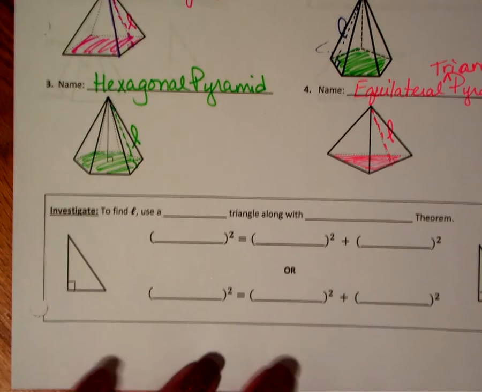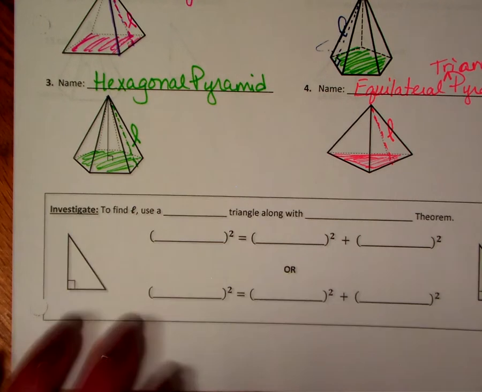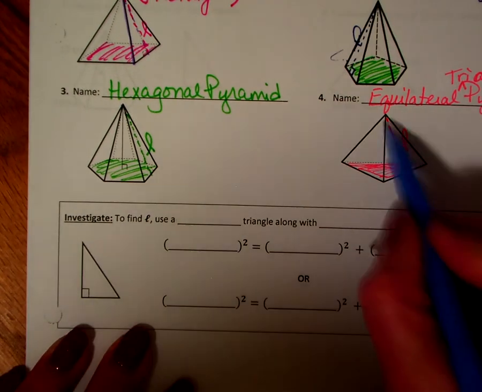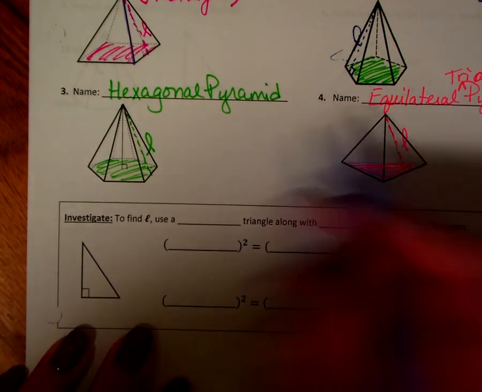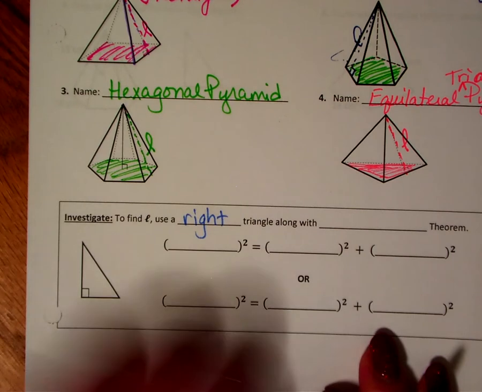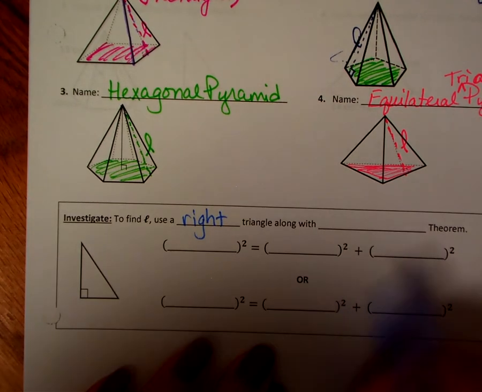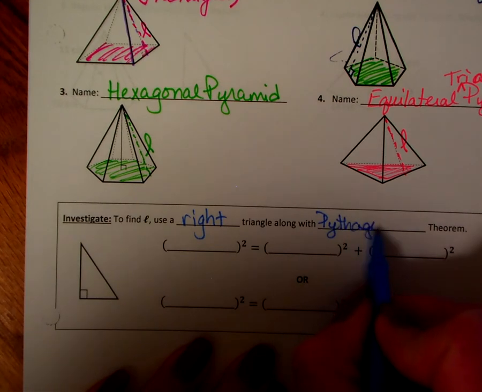Alright, so to find L, the slant height, what kind of triangle did we make by that? We are going to use a right triangle, because what theorem can we use? Pythagorean theorem.